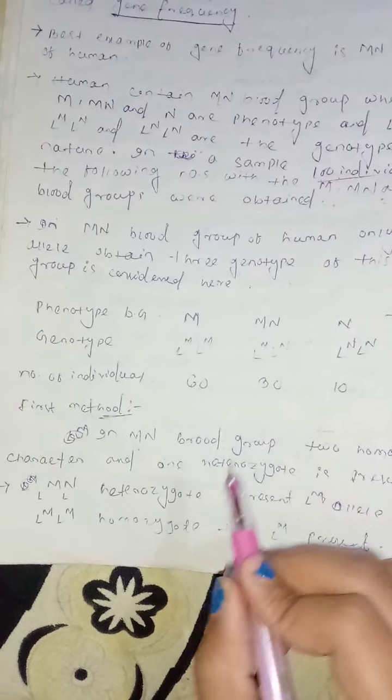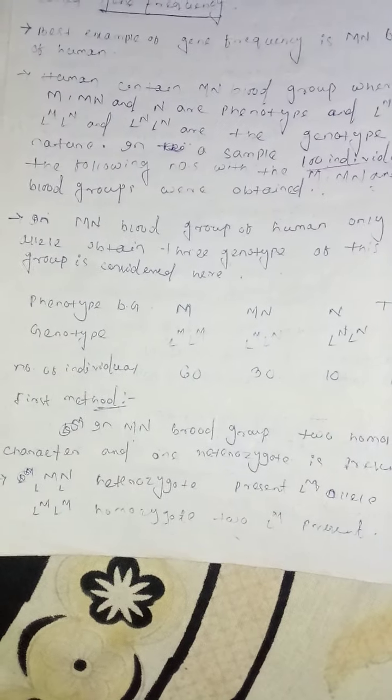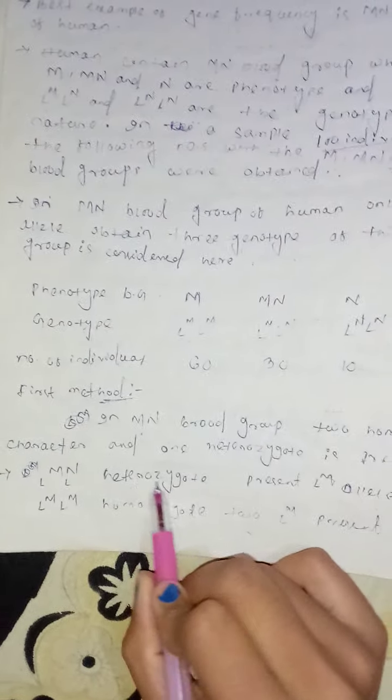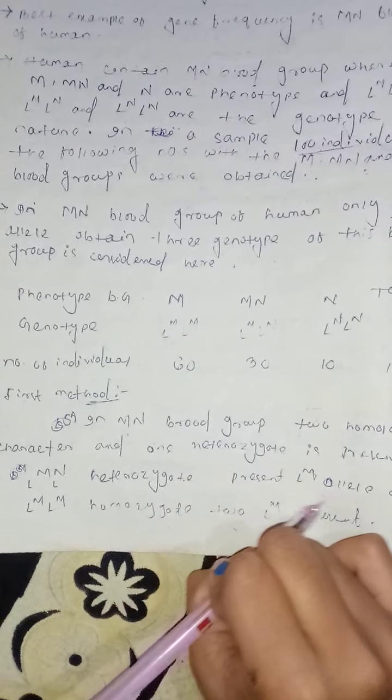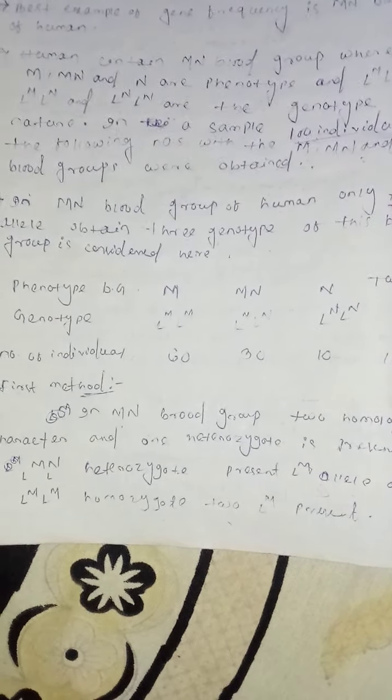So in the MN blood group, two types of characters are present: LM LN is heterozygous, and LM LM and LN LN are homozygous.